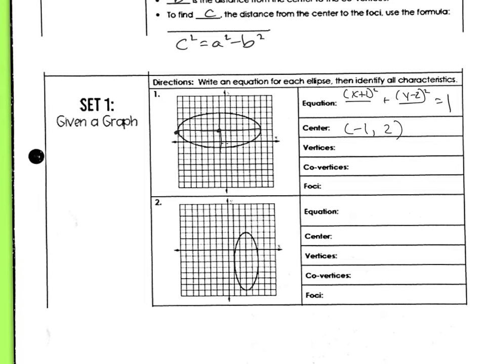Now the vertices run the long way, and they're just asking you to read the graph to write what these points are. I've lost track of where my x and y axes are. So here's the x and y axes. I should not have connected that with a black line because now I can't figure out what's happening. So we have vertices at 6, 2 and -8, 2. This is a grid that's 8 by 8, so that's why it's easy to figure out. Co-vertices are the short way. You don't have to label them. I'm just trying to remind you where they are. And so these are at, looks like, -1, 5 and -1, -1.